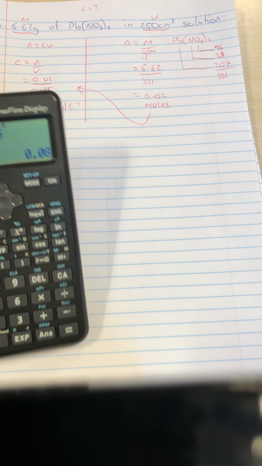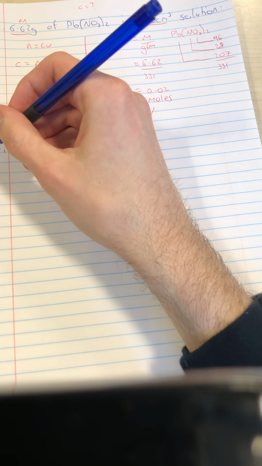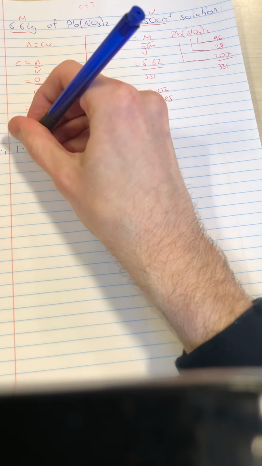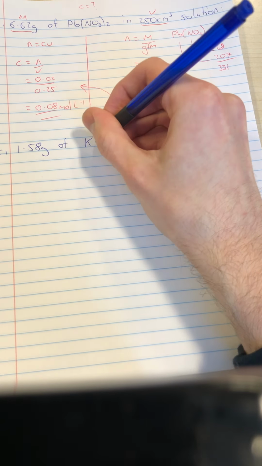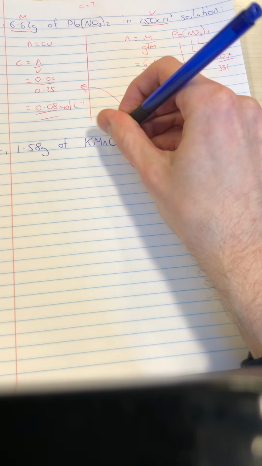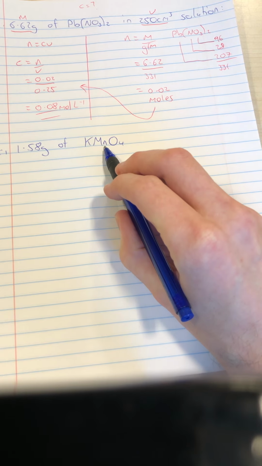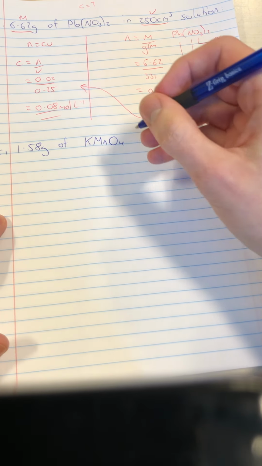Okay? Right, last one, and I want you to do this. Let's go for 1.58 grams of KMnO4. Okay, so that's potassium, manganese, and oxygen. 3 elements in.